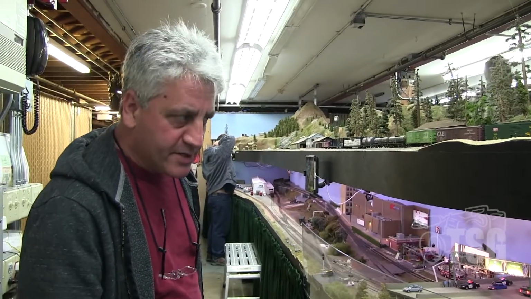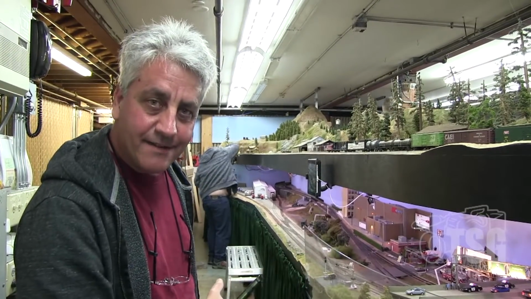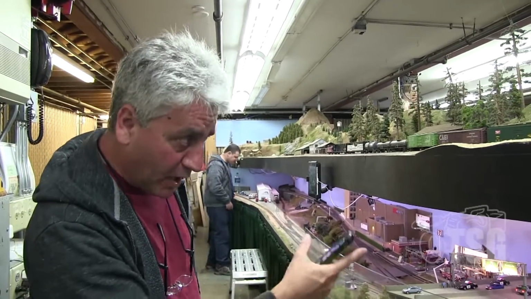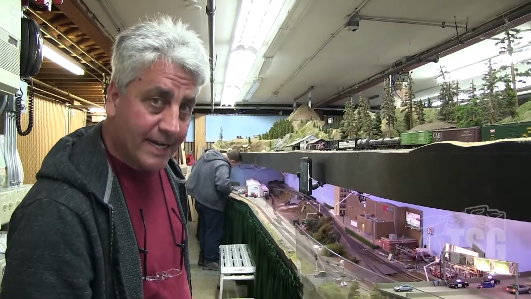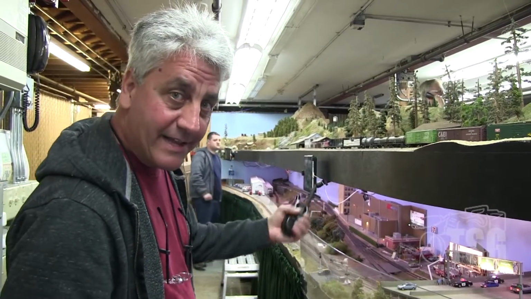So at this point, I'm just bringing the train out onto the main line out of that staging yard that it was just in. And once it gets to the point where it's about to come onto the main line, then I need to call the dispatcher and get permission to enter the main line.